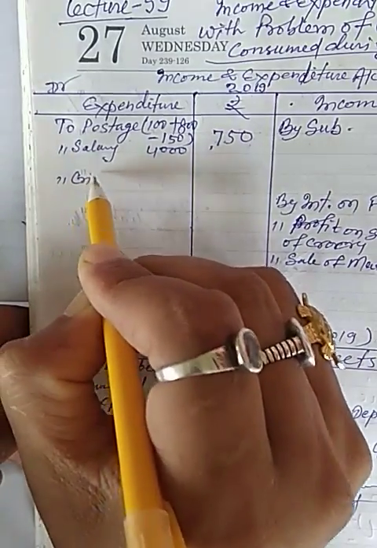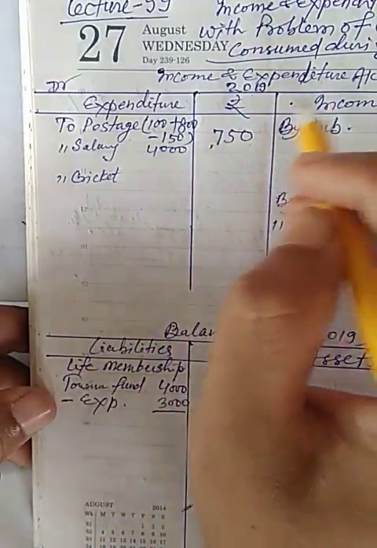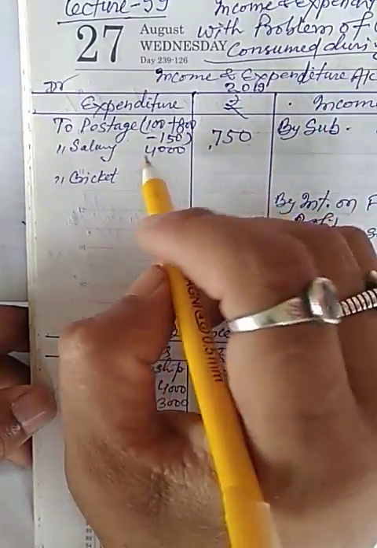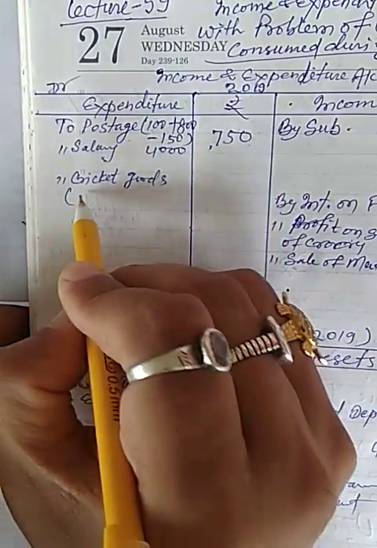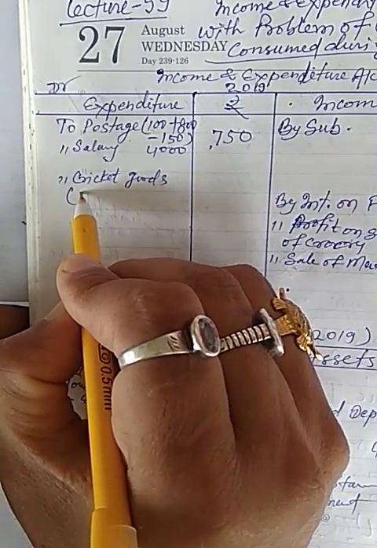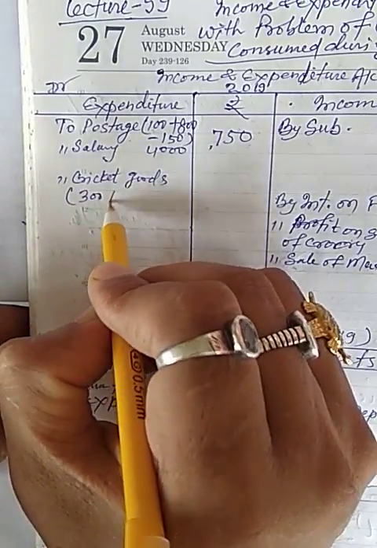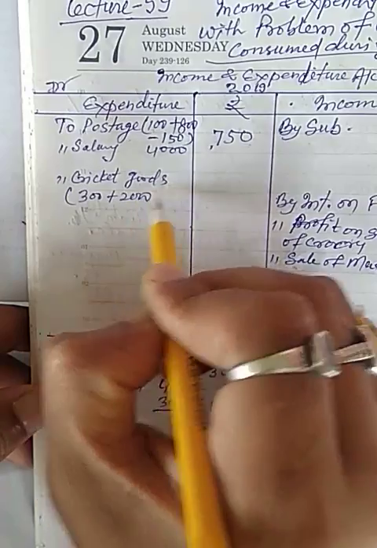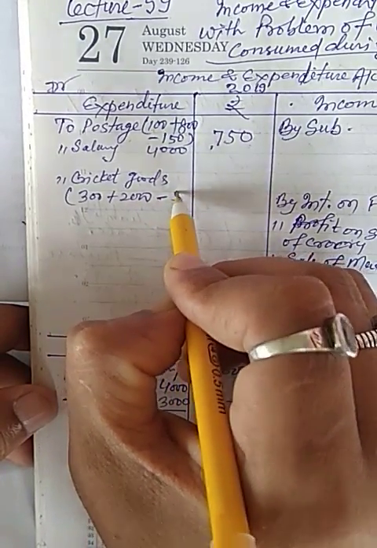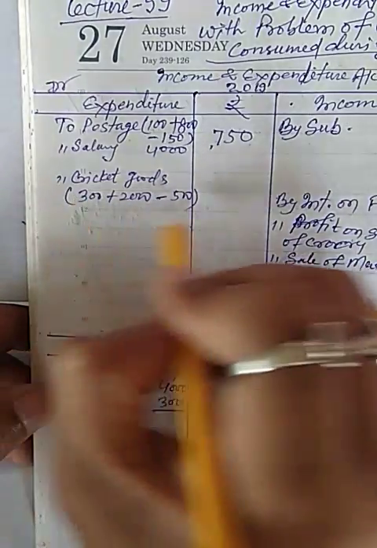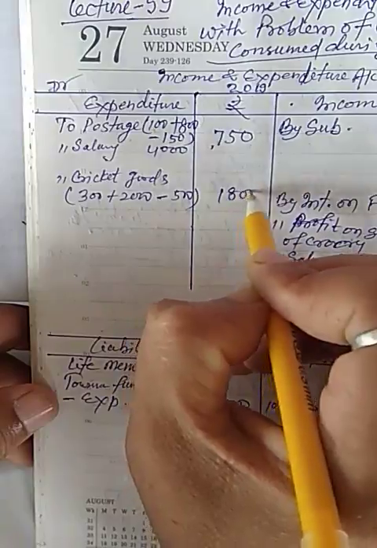Cricket goods amount is given: previous 300 plus purchase 2,000 and minus closing balance 500, so it will be 1,800.